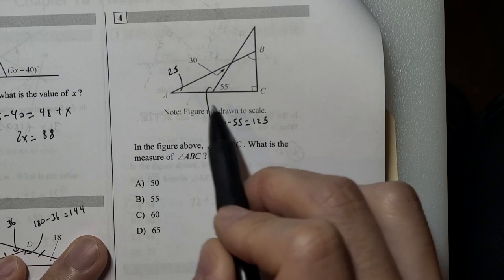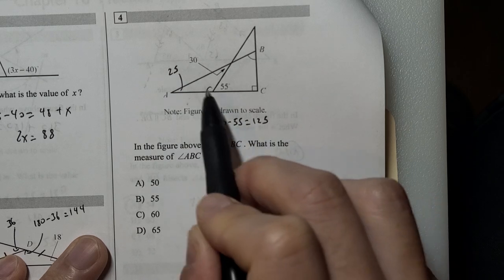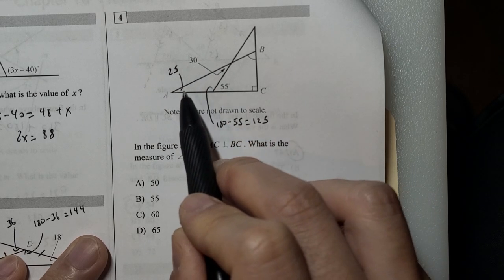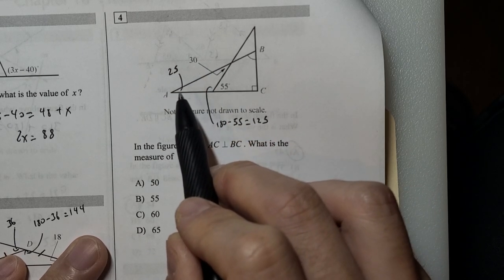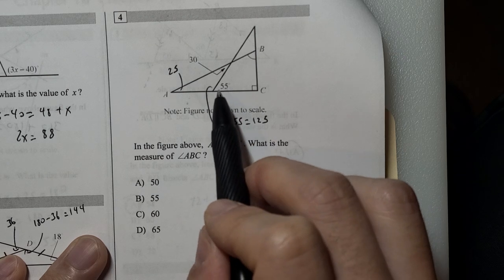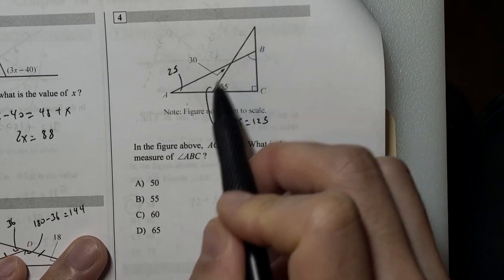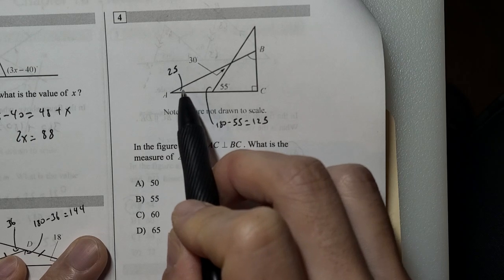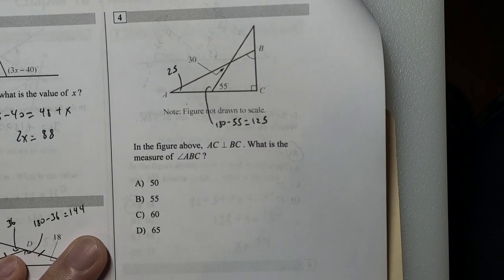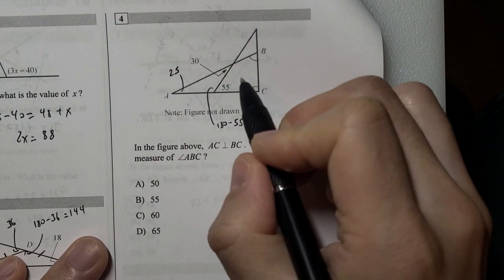So I could have just did 180 minus 125 minus 30, which would have gotten me exactly the same thing. Okay, so again, using exterior angles can be quicker. Again, I didn't see it right away. I tried to use it over here, but if I had used it here instead, it would have been a little faster. But that's okay.